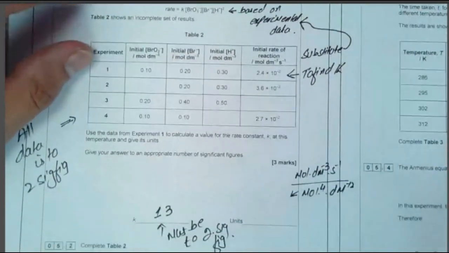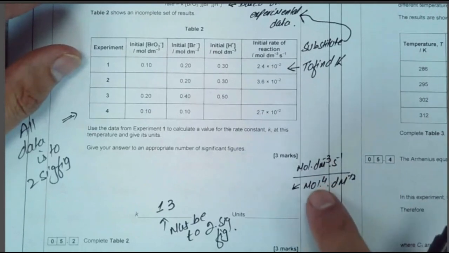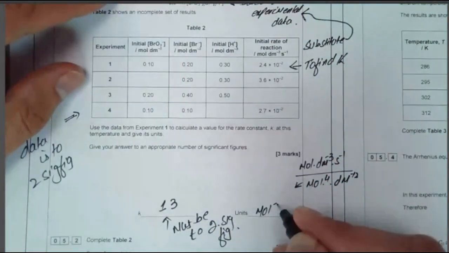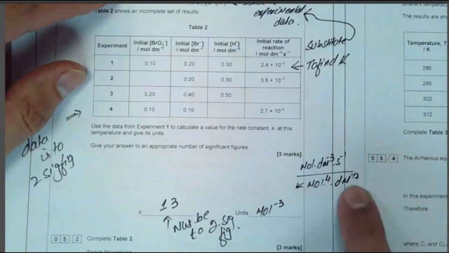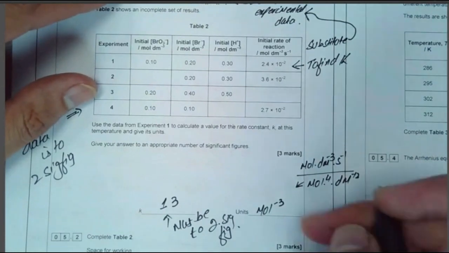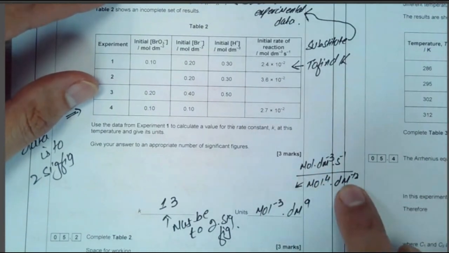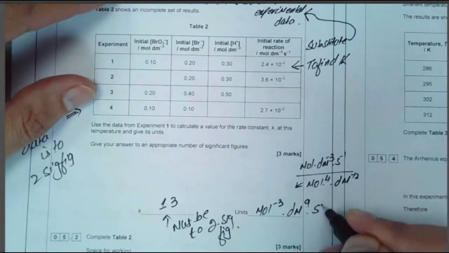Now, if you start simplifying it, 1 mole is gone from here. In the denominator, you've got 3 moles, so it will become mol^-3. From these three, of them will be gone. You'll end up with dm^9, because it will change to -9. When you take it above, it will change to +9, and then s^-1.